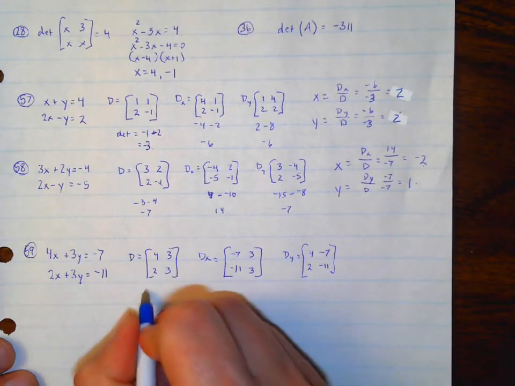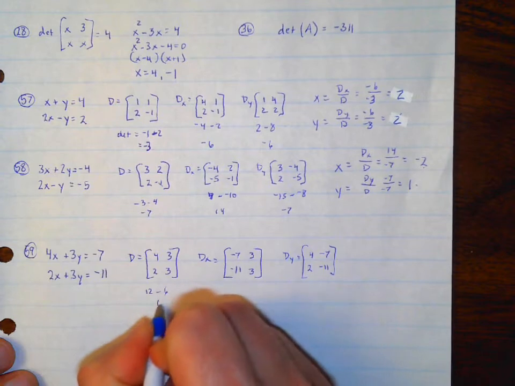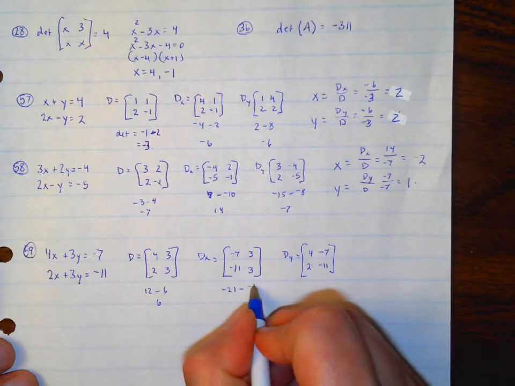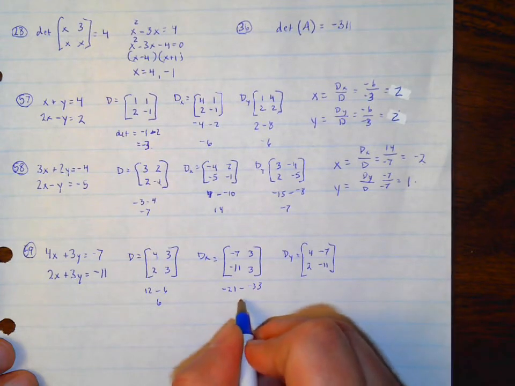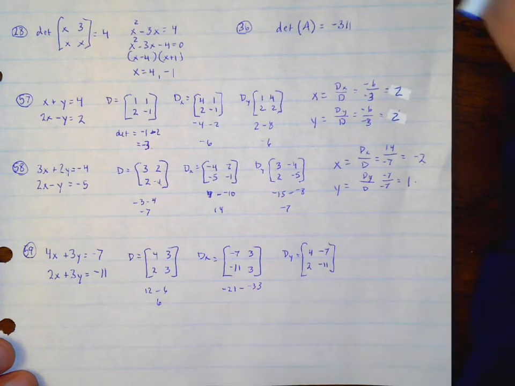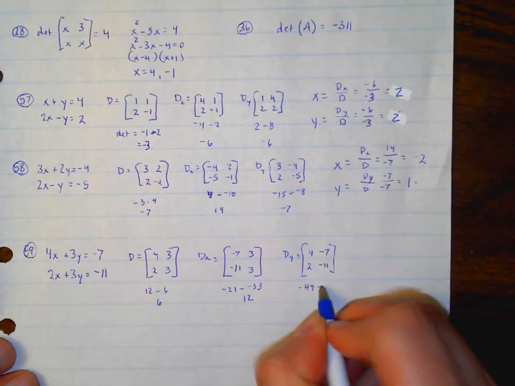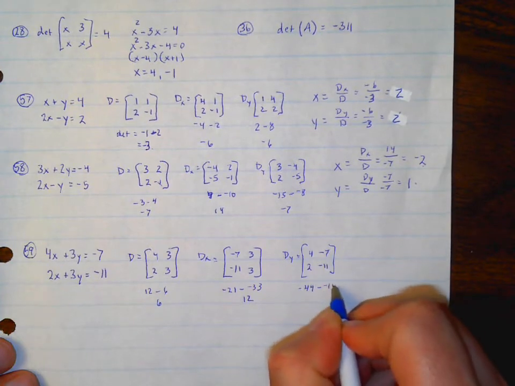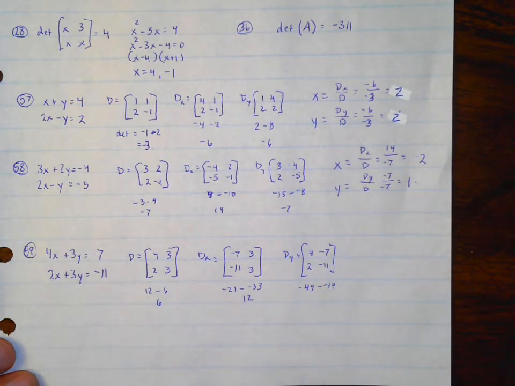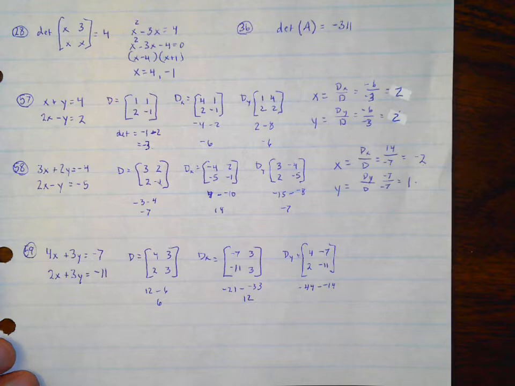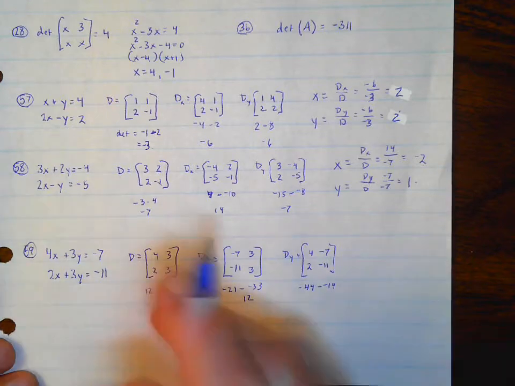Okay, so I have 12 minus 6 would be 6, -21 minus -33 would be 12, and -44 minus -14, so -44 plus 14 gives me -30.